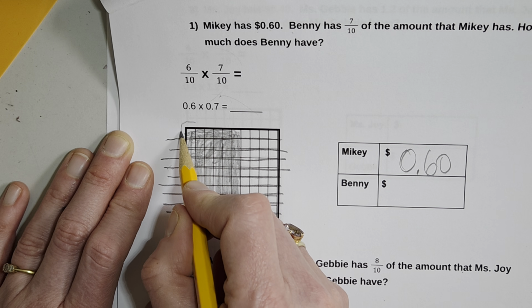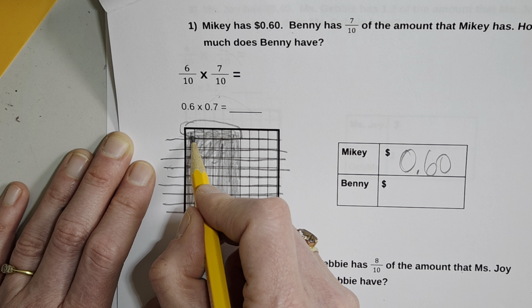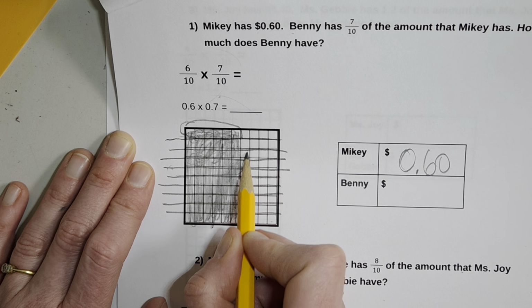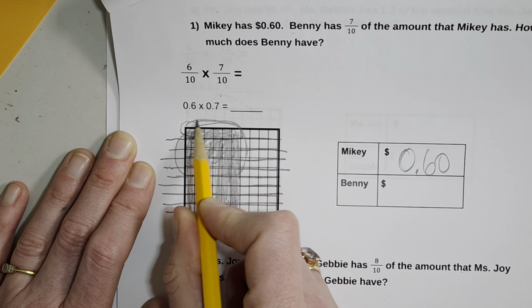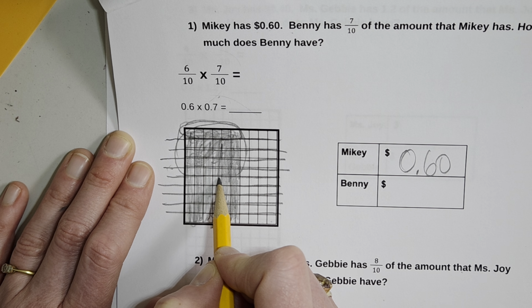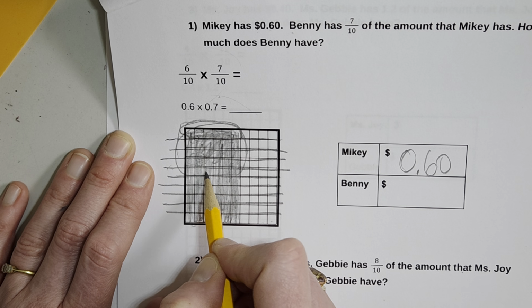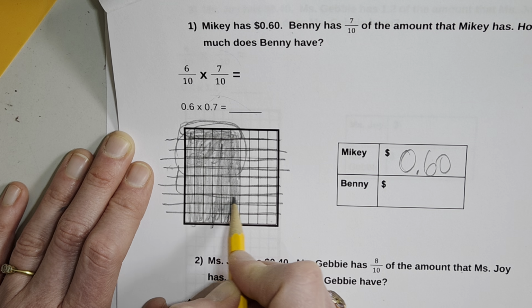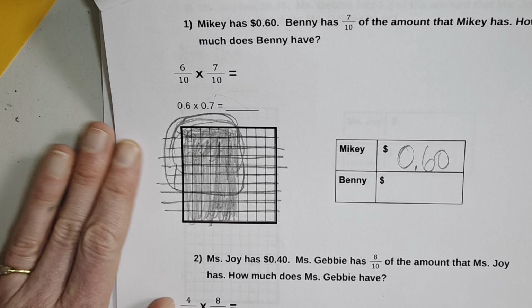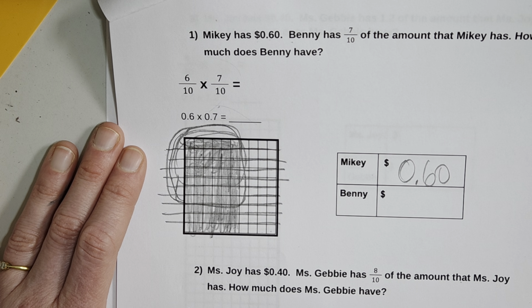If we have 1/10 of that, it's this much. 1/10 of 6/10 is that little tiny amount there. If we're looking at half of it, then it's this much. Half of 6/10 is right here, and half is 5/10. We're going for 7/10, so we're going to count down the line. 1, 2, 3, 4, 5, 6, 7. This is how much we're looking at. We can see that's going to be a smaller amount. So multiplication of decimals by decimals always gives us a smaller number.